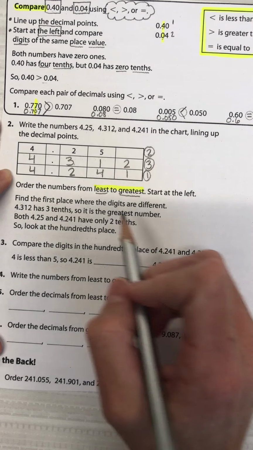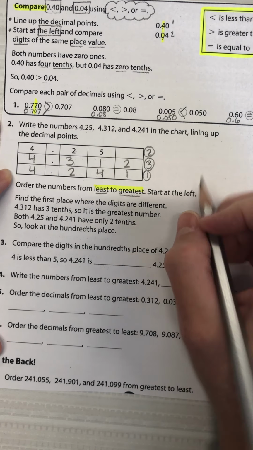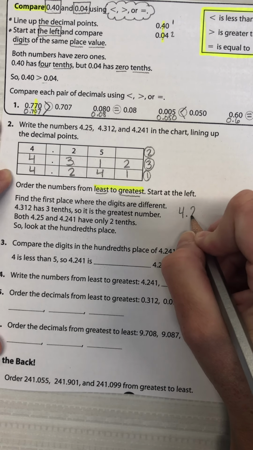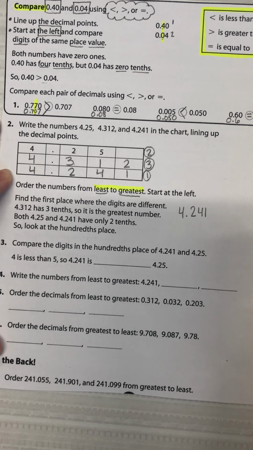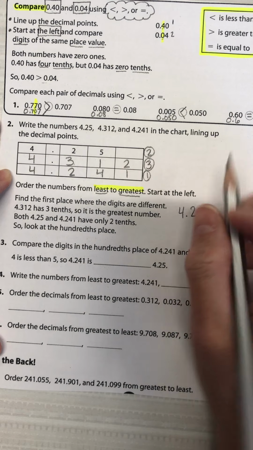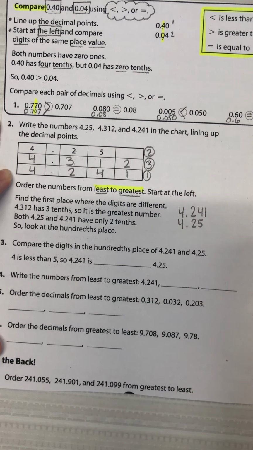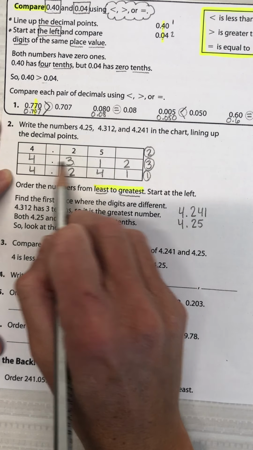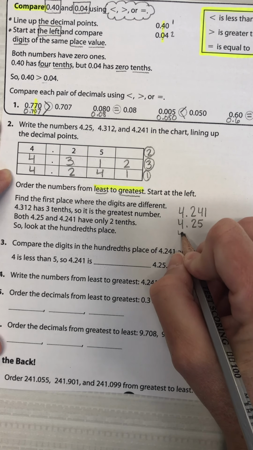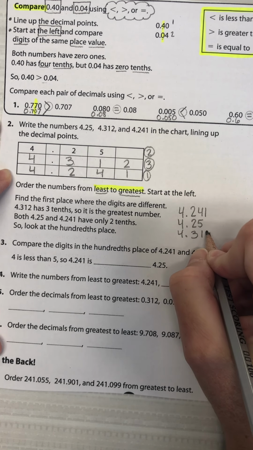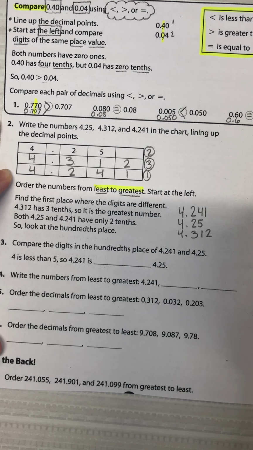So if we order them from least to greatest, 4 and 241 thousandths comes first, then 4 and 25 hundredths comes next, and this was our big one because it has a 3 in the tenths place, 312 thousandths.